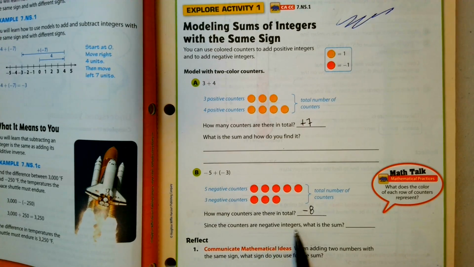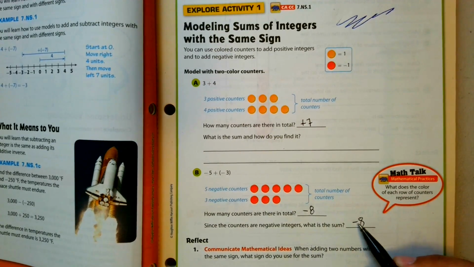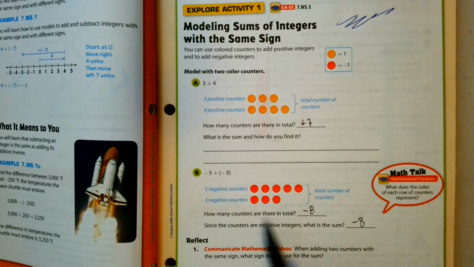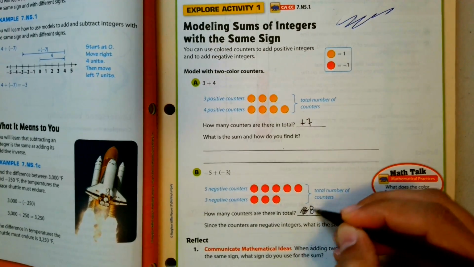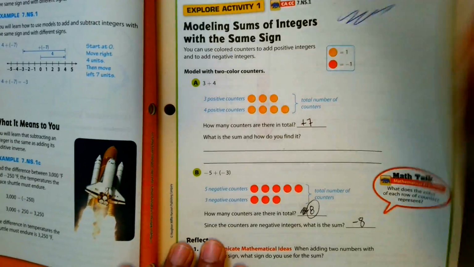And since the counters are negative, what is the sum? Negative 8. I can see how many counters are there. There are 8 counters. And since the counters are negative integers, what is the sum? The sum is negative 8. There are 8 negatives. All right, that's an important distinction.